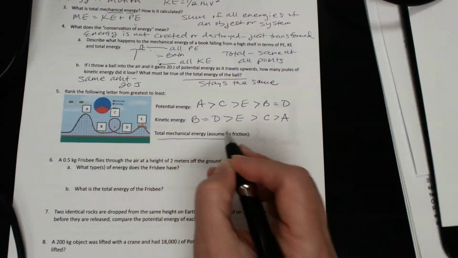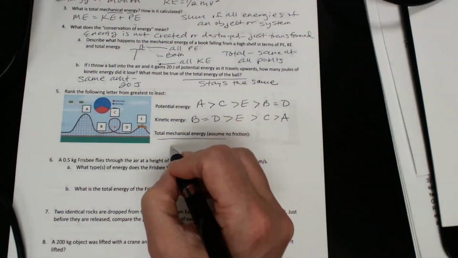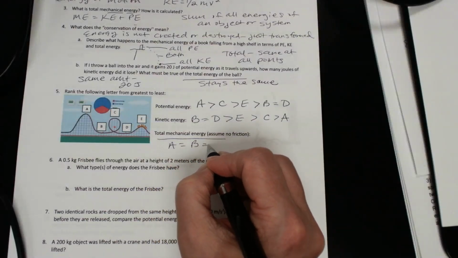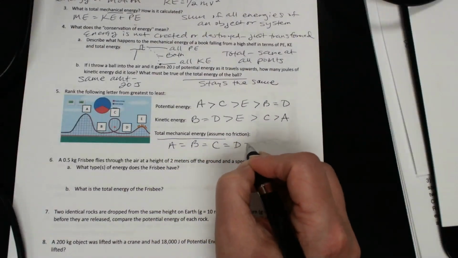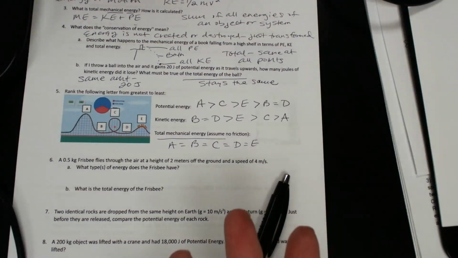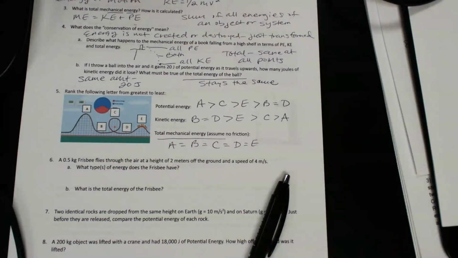My total mechanical energy is the same at all points. So A equals B equals C equals D equals E. All of those have the same total mechanical energy. There's just a shift between the mix of potential and kinetic.